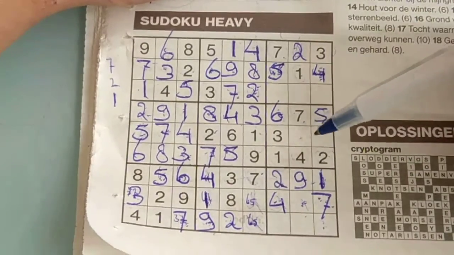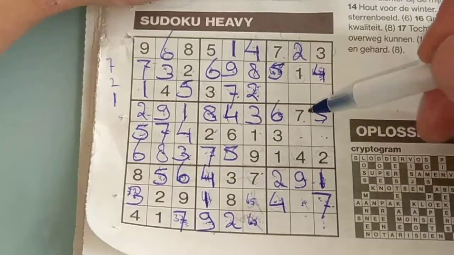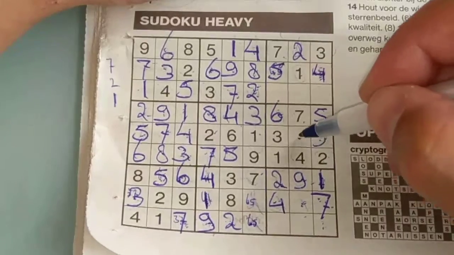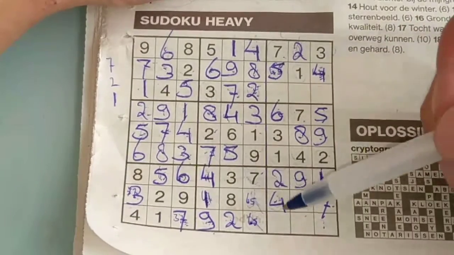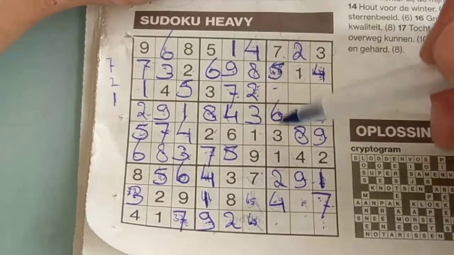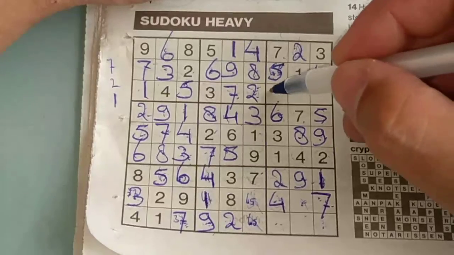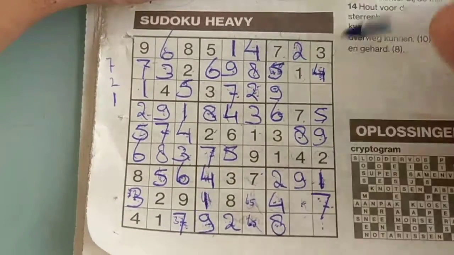How about these 2 numbers in this big square for the numbers 9 and 8? We have a 9 here, no 9 there. 9 should be here, and the 8 goes there. 2 numbers left in this column for the numbers 9 and 8. We see here 9, no 9 there. 9 should be here, and the 8 goes there.